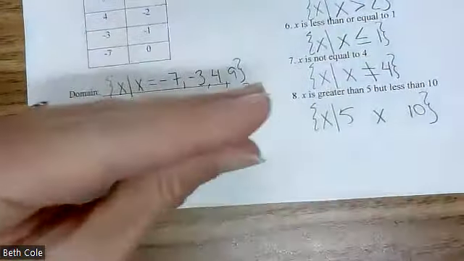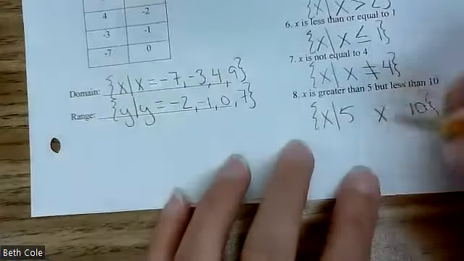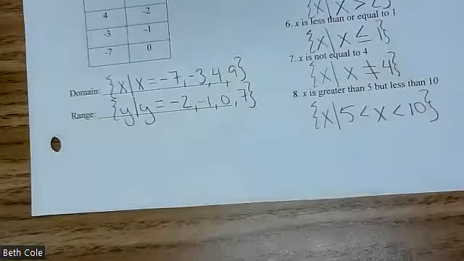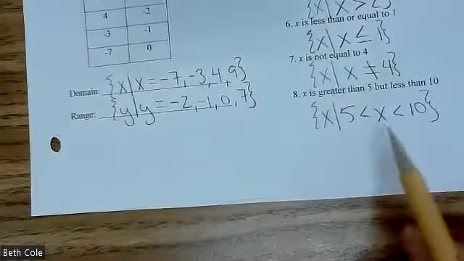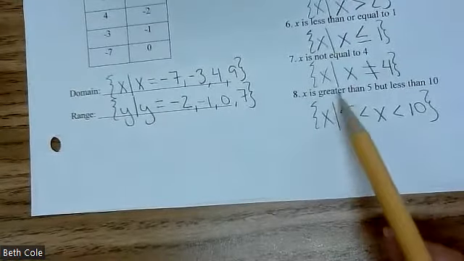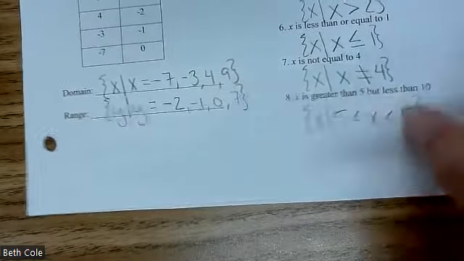We read left to right, like a little Pac-Man going left to right. Are they always going to go left to right? Yes. Why didn't I put any equal tos? Because it's greater than 5, but less than 10.